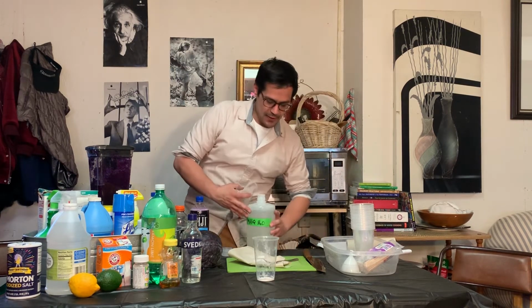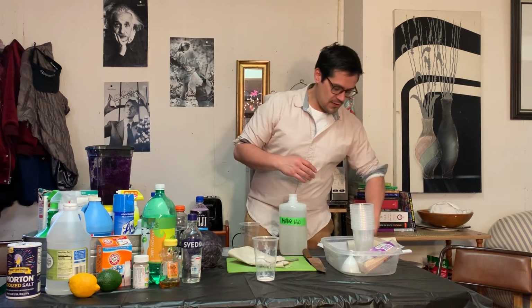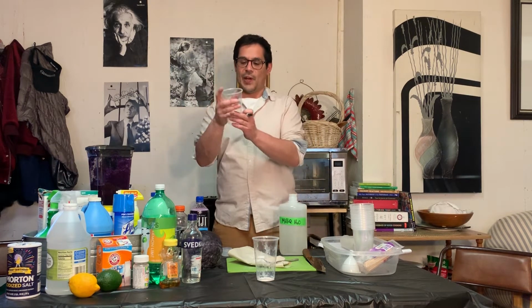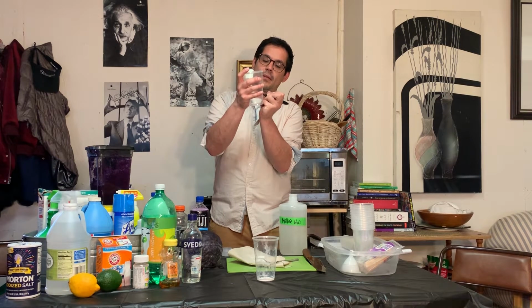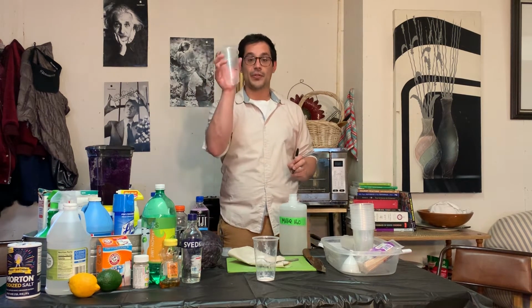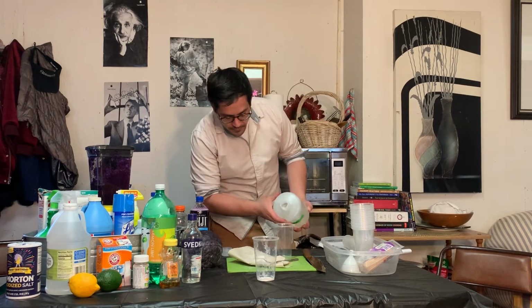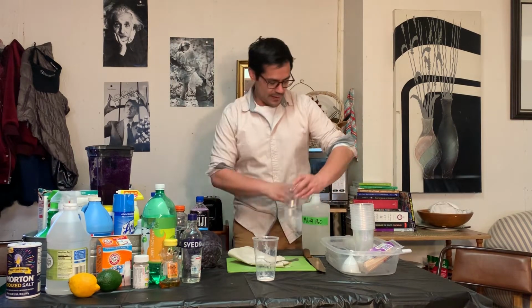If you don't have a measuring cup, just take one of your plastic cups and you can use it as a measuring cup. So I'll use that much water to dissolve my sample.